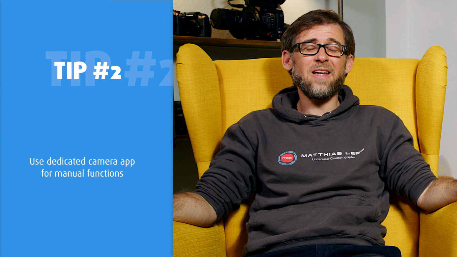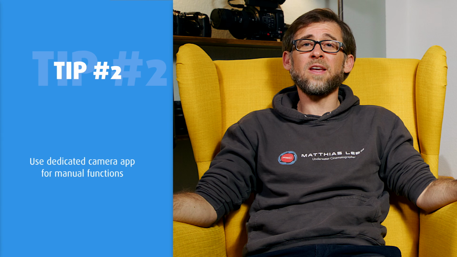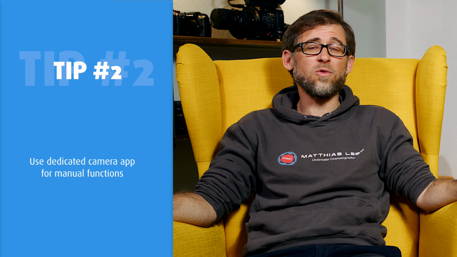Tip number 2 is to use a dedicated, mostly third-party camera app when using your phone to film underwater. Now, the camera app that comes with your phone will mostly not be able to give you manual functions on the camera. So you won't really be able to set manual ISO, aperture and shutter speed.